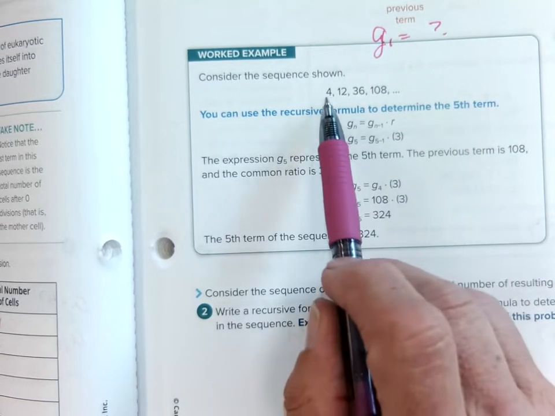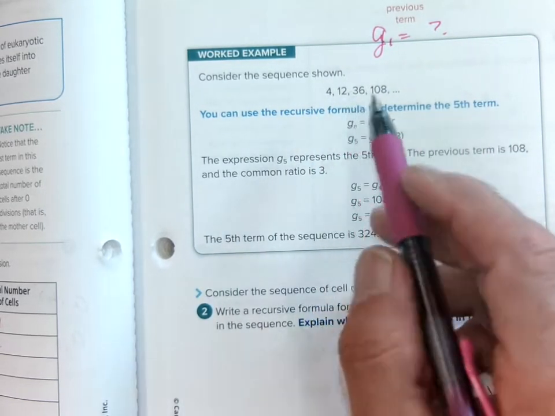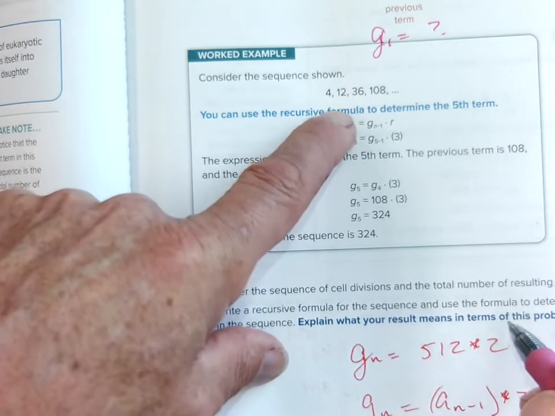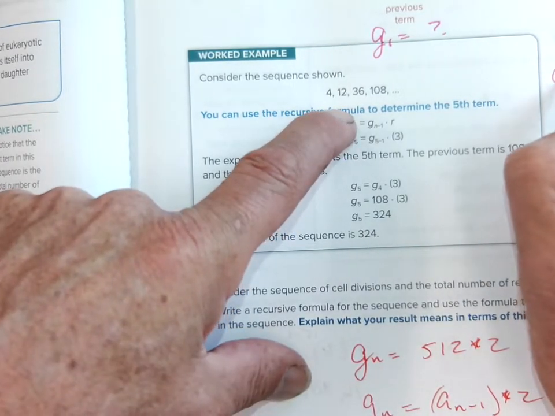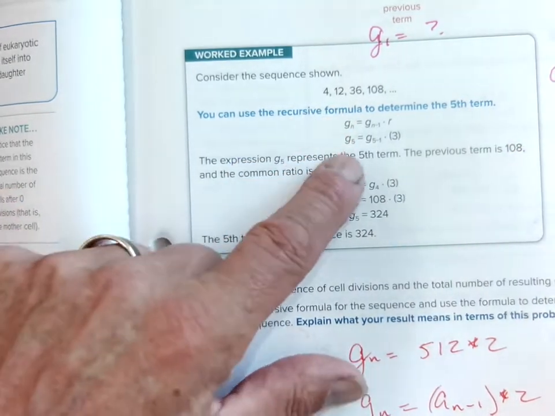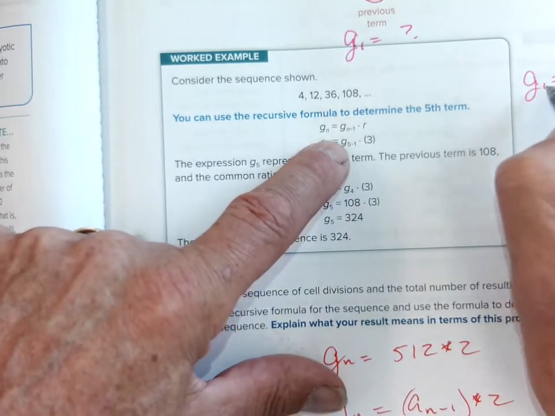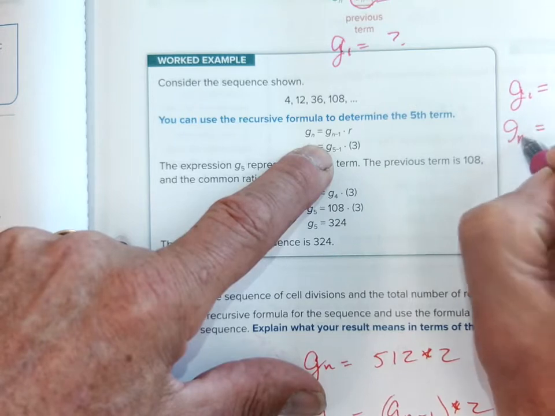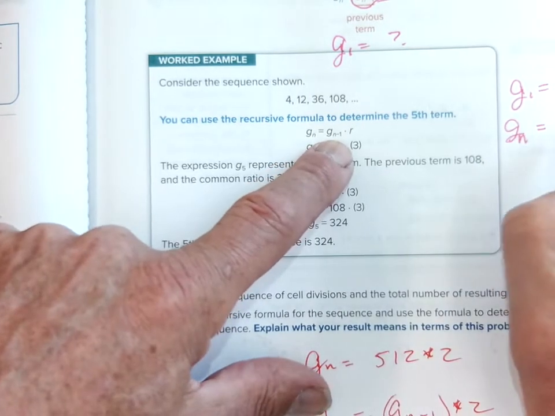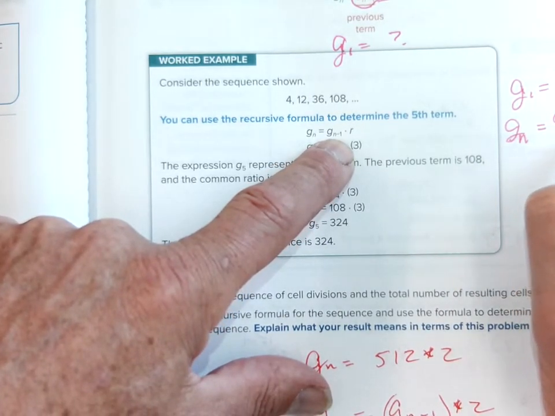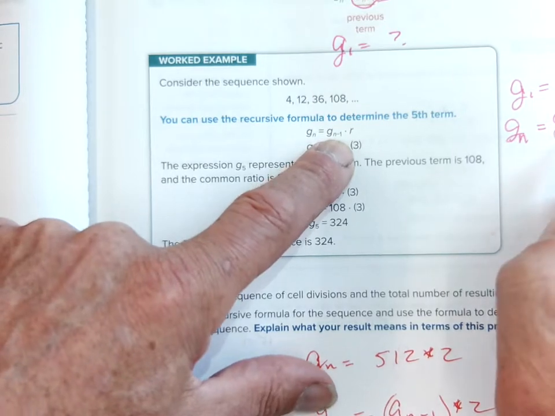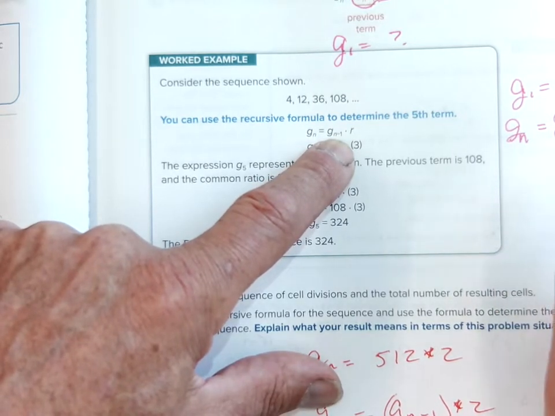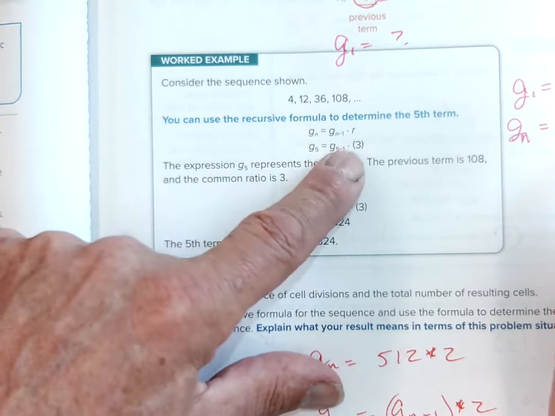So here's an example. My first term is 4. So I would go A1 is 4. Or G1, forgive me, G1 is 4. And then I would say, okay, g of n is equal to g of n minus 1. It has to be g of n minus 1 because that represents the previous term, times my multiplier, which in this case is 3.